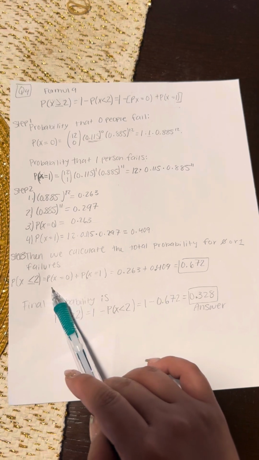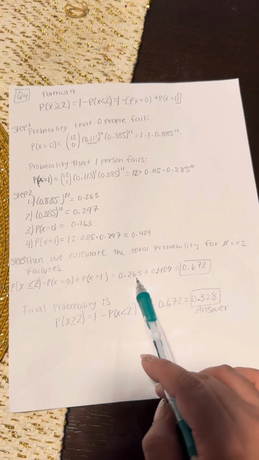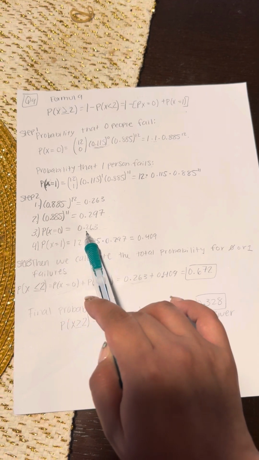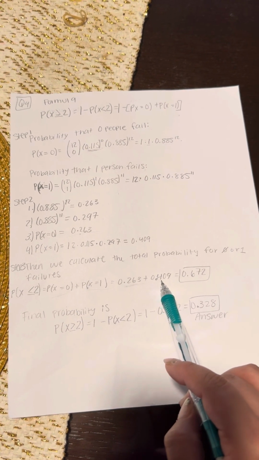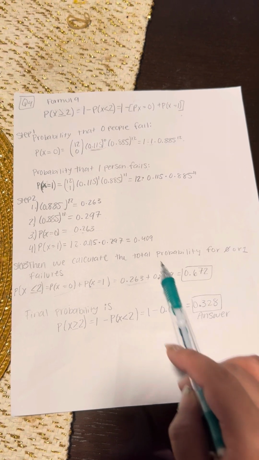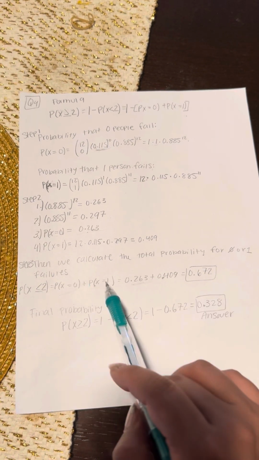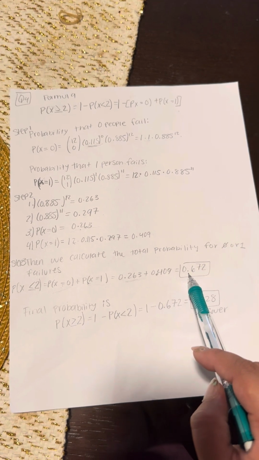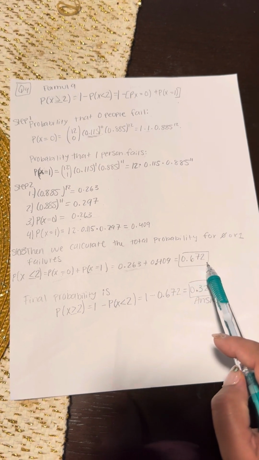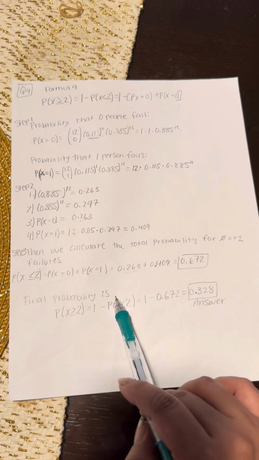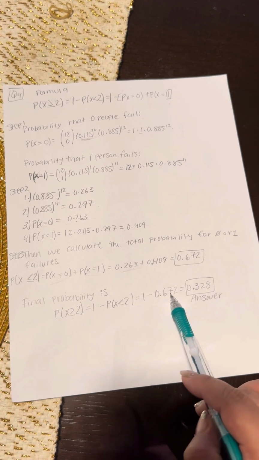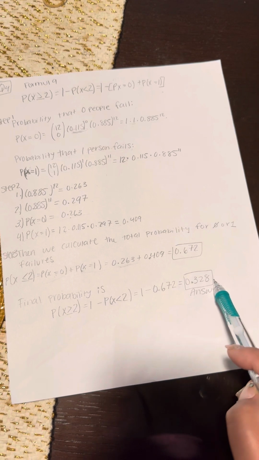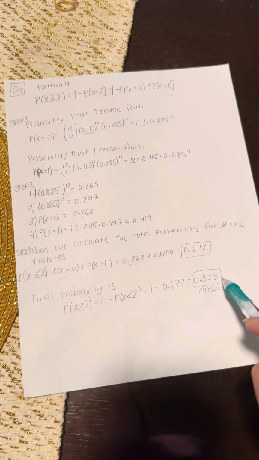And then step 3, we calculate the total probability for 0 or 1 failures. So this is the formula, and you want to plug in this one, because it's the probability of 0. And then you do plus 0.409, which is what we got here for this one, right? You see the resemblance, and this is where you get 0.672. And then the final probability is 0.328. So this is the answer for number 4.